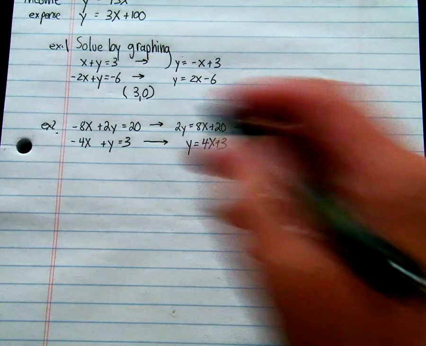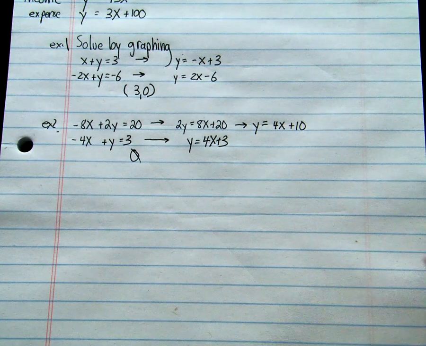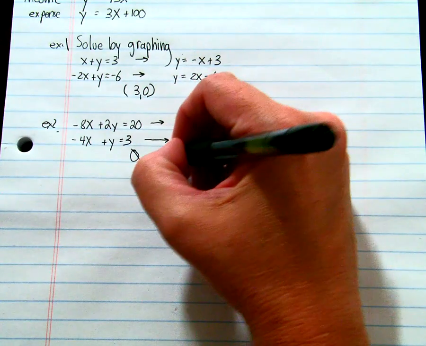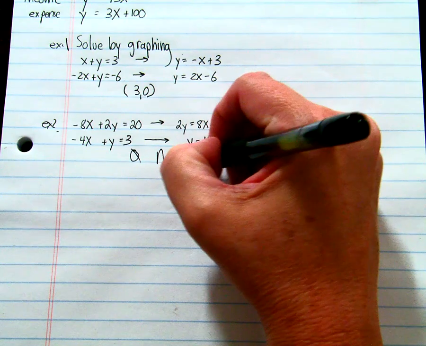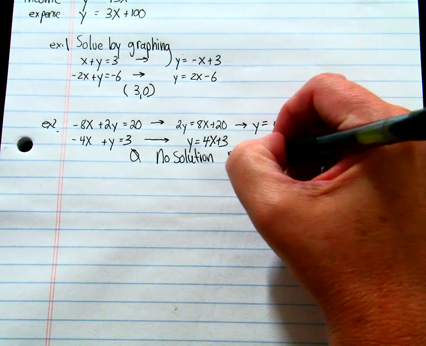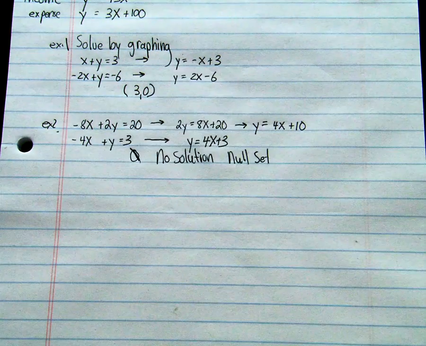So what do we say? We say, no, not 0, 0, because that would mean it crosses right there. We say null set or no solution, either one. Good. No solution, null set, the zero with the line through it.